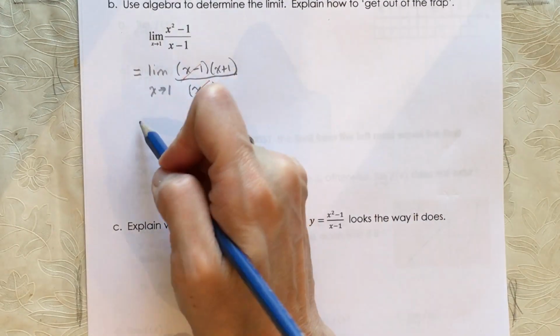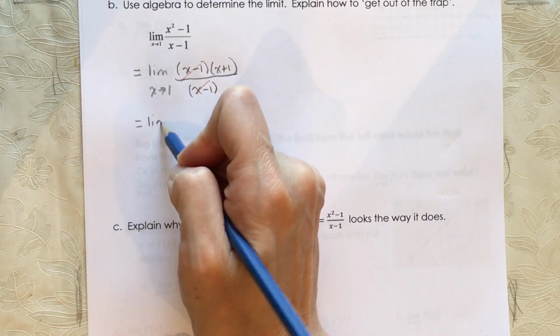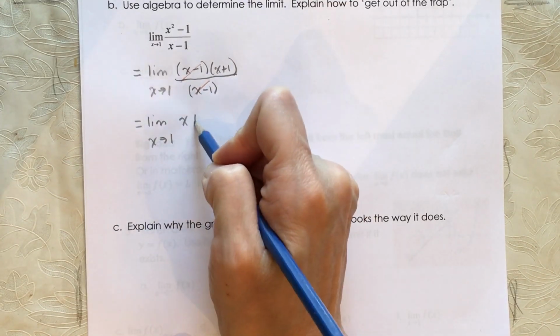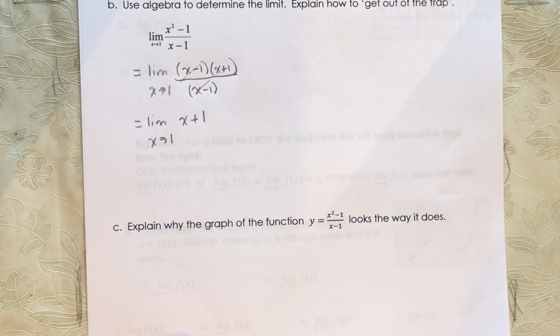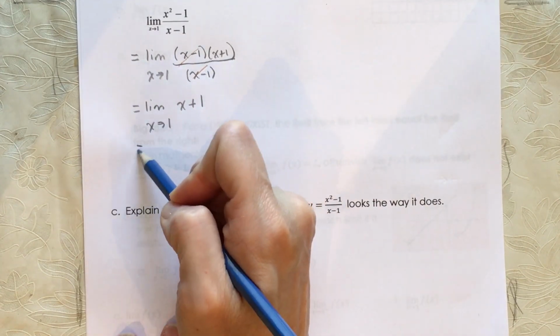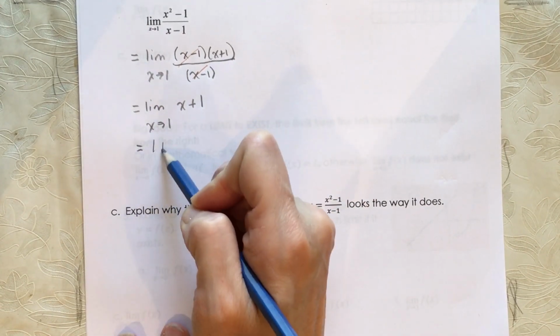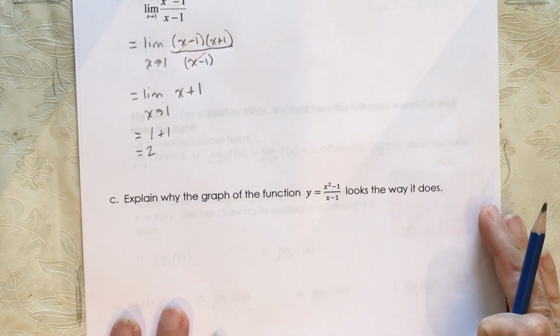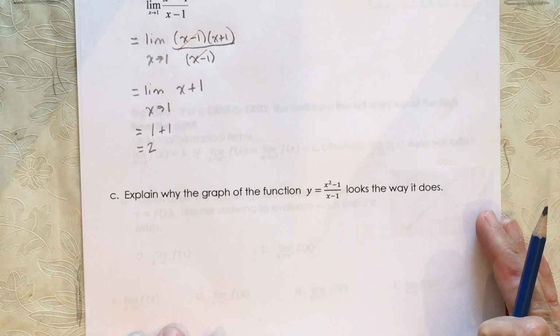And we're left with the limit as x approaches 1 of x plus 1. And now it's safe to let x approach 1. So as x approaches 1, this limit approaches 1 plus 1, which is 2, which agrees with our graphical analysis.